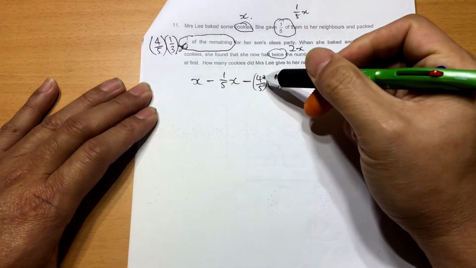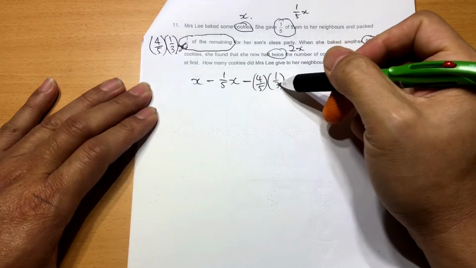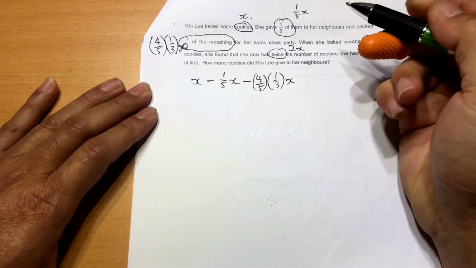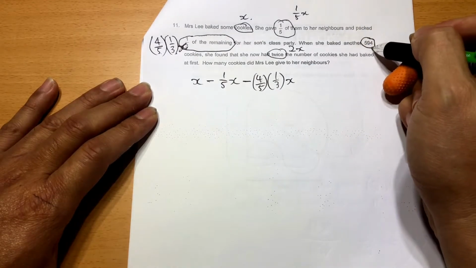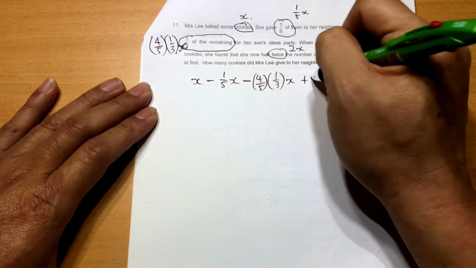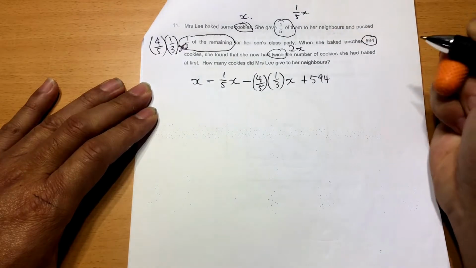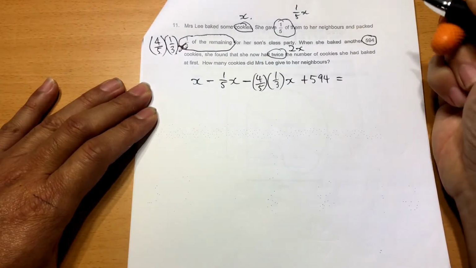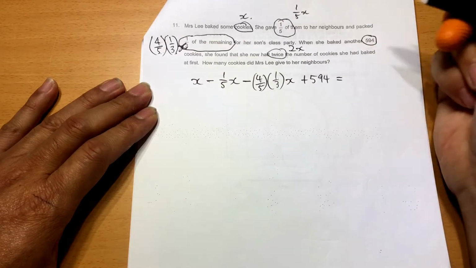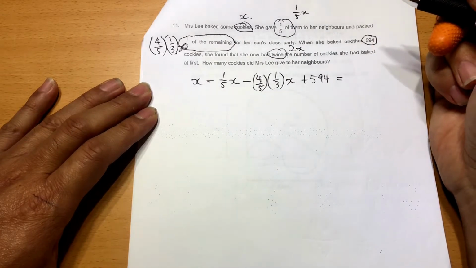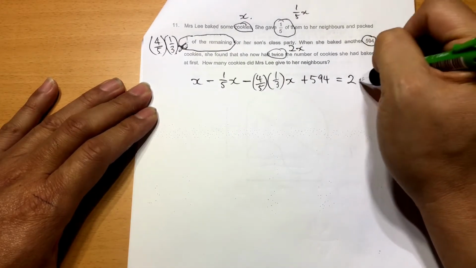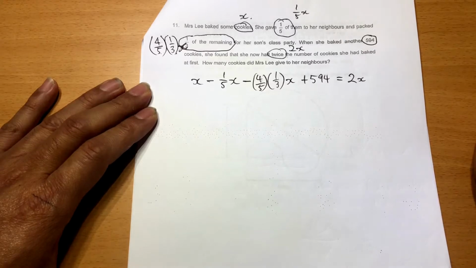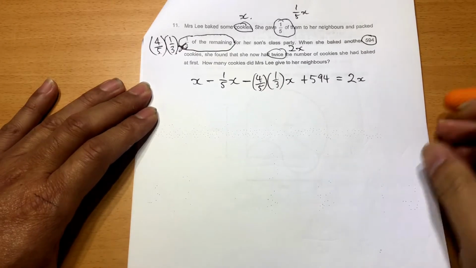She's left with 4/5, and she gave 1/3 of that away to the son's class party. And then she baked another 594, so plus 594. And after all of that, she found that she had twice as many cookies as she had baked at first. So she baked too many. Equals 2x over there.